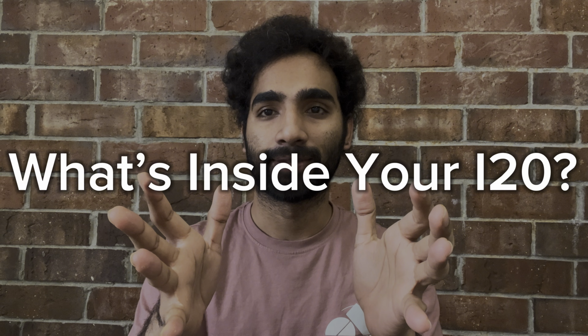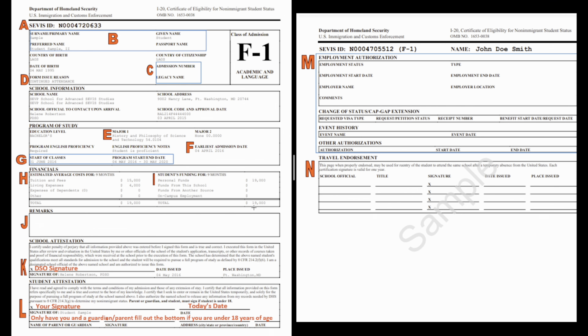What's inside your I-20? So what exactly does this document contain? Let's break it down. This is page 1 and this is page 2 of the I-20 form. The SEVIS ID is a unique ID given to every student which starts with N, and it is used to track every international student. Then section B is for name: surname, given name and preferred name. The admission number and legacy names are not required, so they are left blank. For the attendance status, this is initial attendance if you are an incoming student, or transfer pending if you are a transfer student. Then when the check-in is completed, it will be changed to continued attendance.